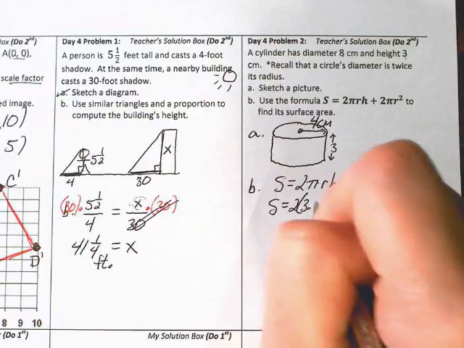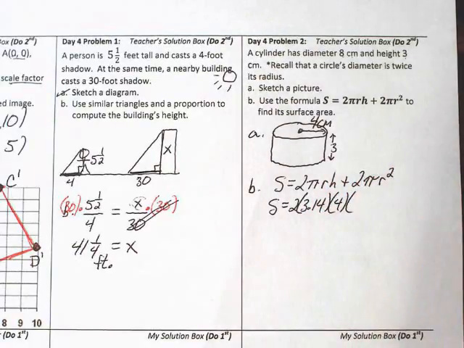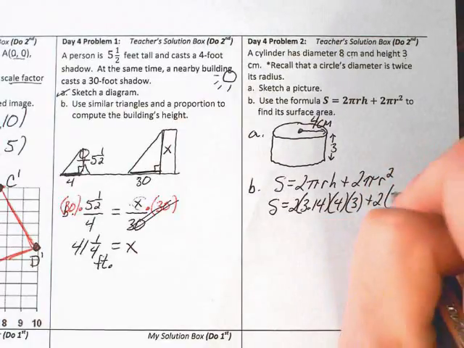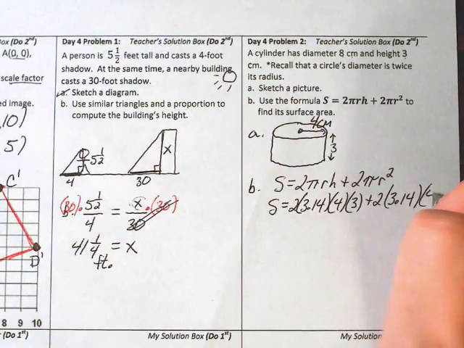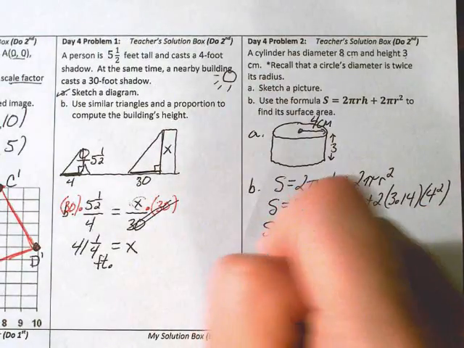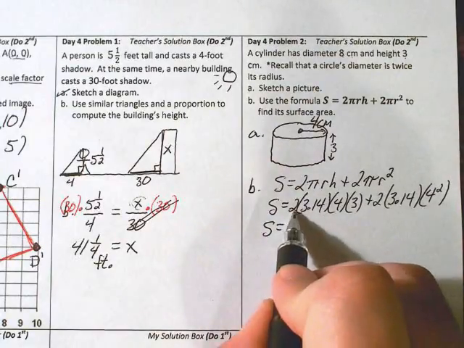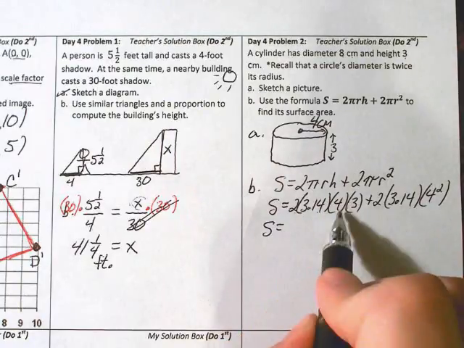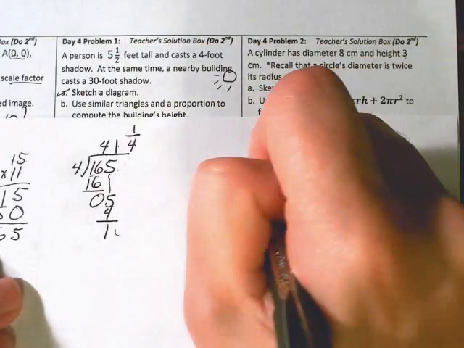For pi, 3.14. For r, 4. For h, 3. For pi, 3.14. And for r, 4. Now we have some multiplying to do. 2 times 3.14 is 6.28. 4 times 3 is 12. So 6.28 times 12.